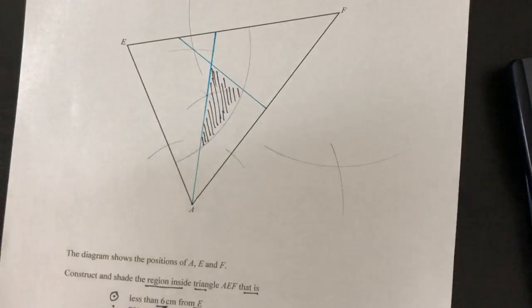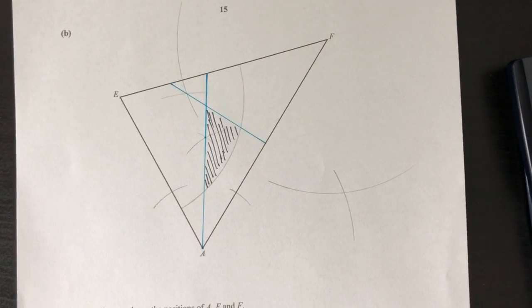Okay, so that will be the question for Locus. And that was question number 10. So I hope that was somewhat helpful. And as always, thank you for watching. I will see you soon.